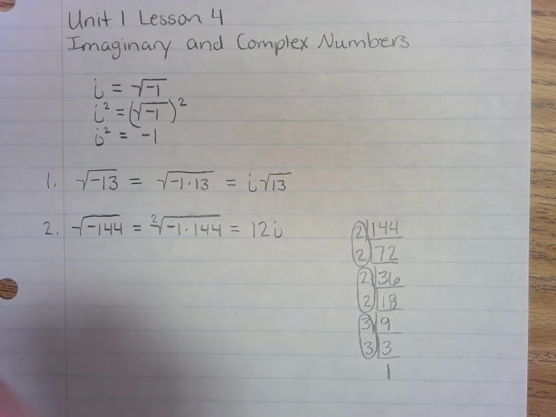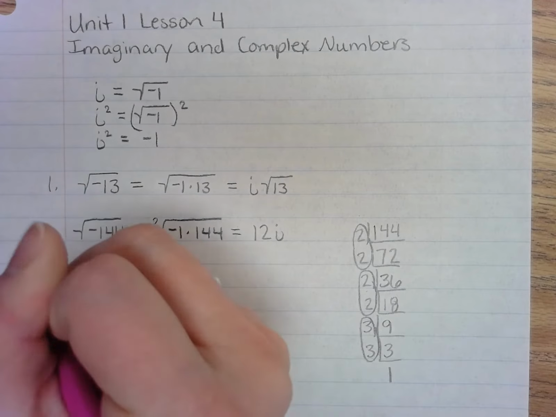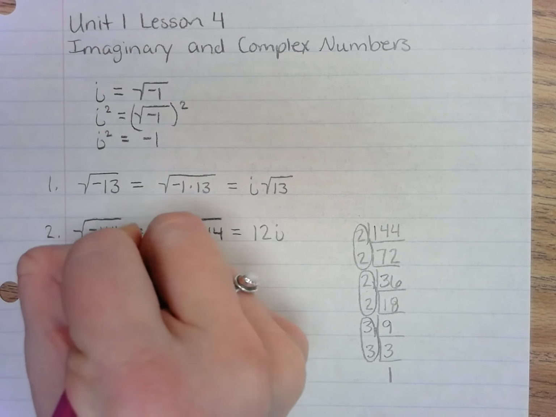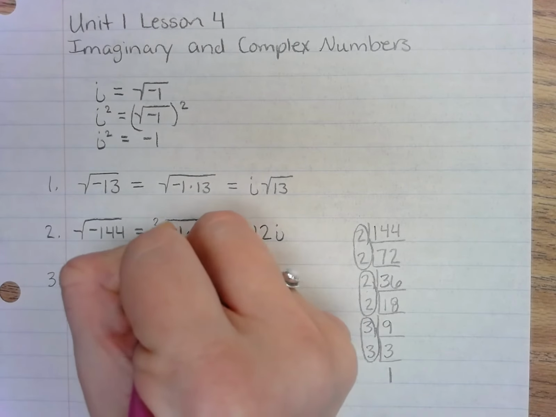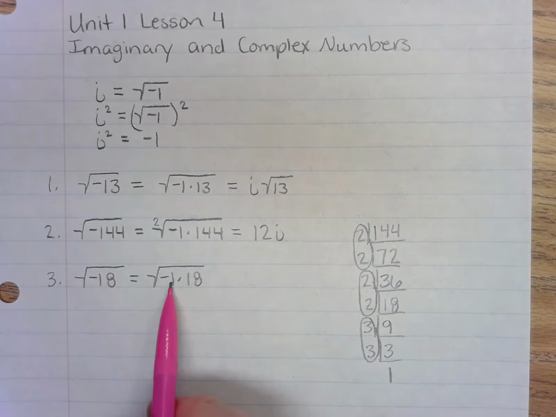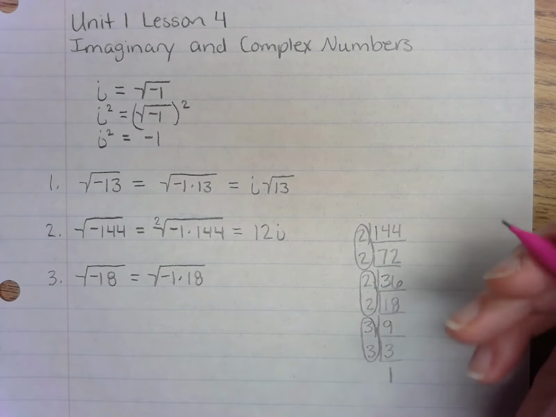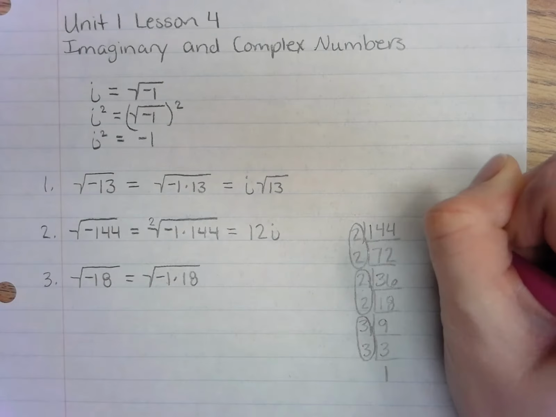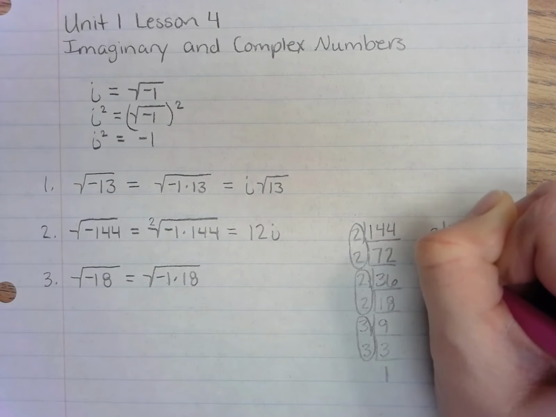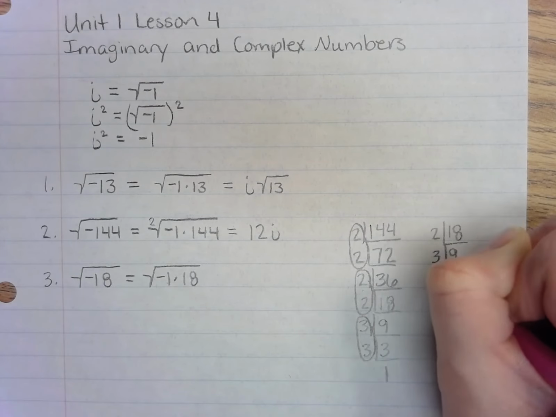Let's look at another example, number 3. We have the square root of -18. So again, if you'd like, rewrite that as -1 times 18. We know the square root of -1 is i, so now we just have to find the square root of 18. We are going to simplify it by using our prime factorization. So go off to the side. 18 can be divided by 2, gives us a 9. 9 is divided by 3, which gives us a 3.